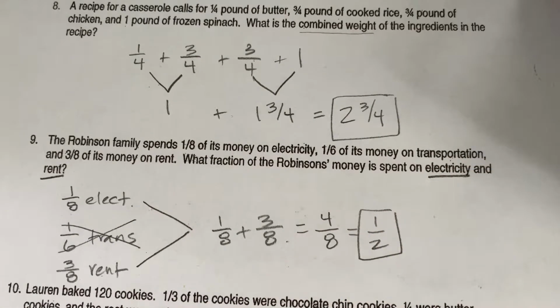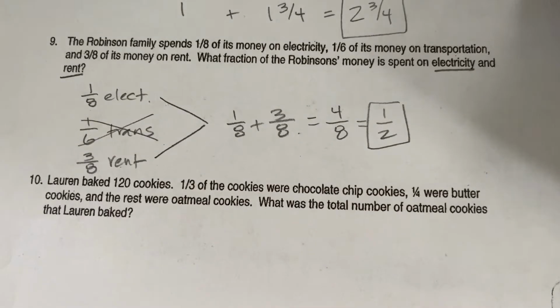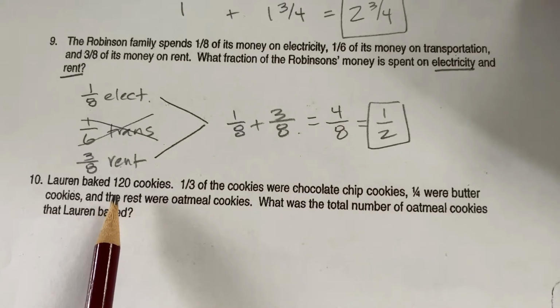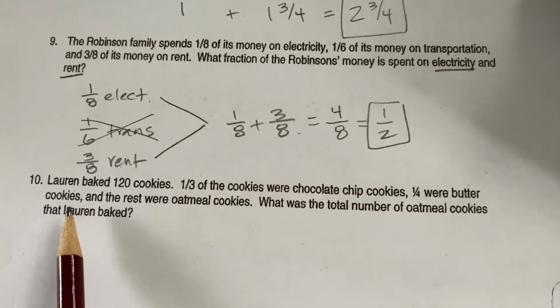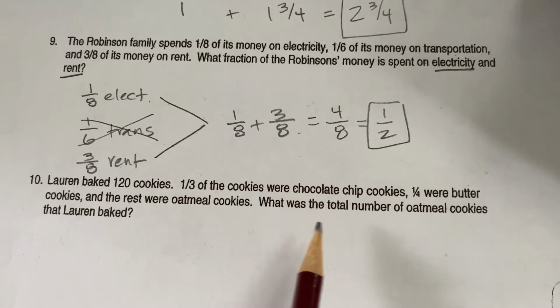All right, go ahead and try number 10. All right, for number 10, it says Lauren baked 120 cookies. 1/3 of the cookies were chocolate chip, 1/4 were butter, and the rest were oatmeal. What was the total number of oatmeal cookies that Lauren baked?